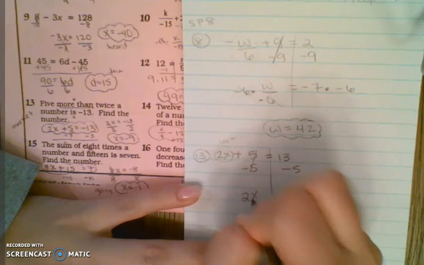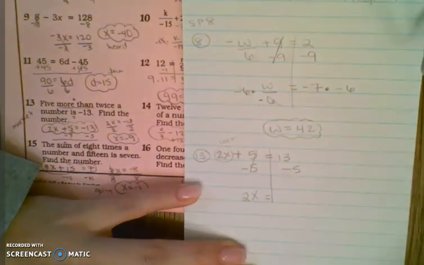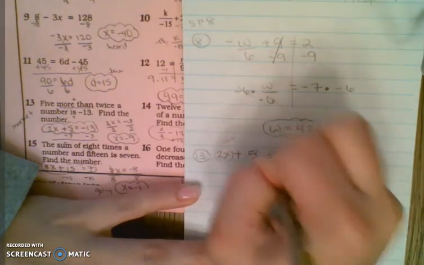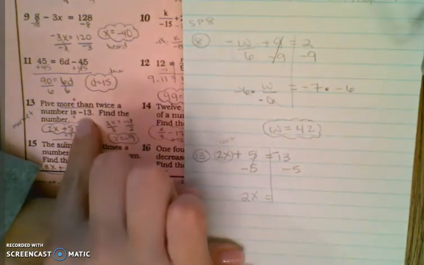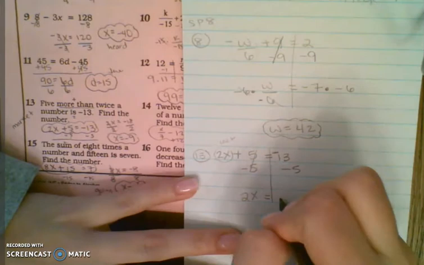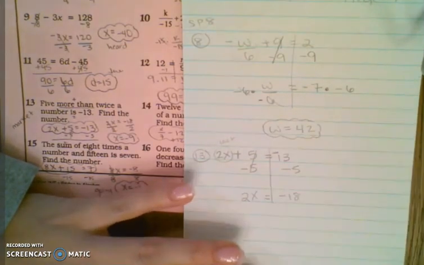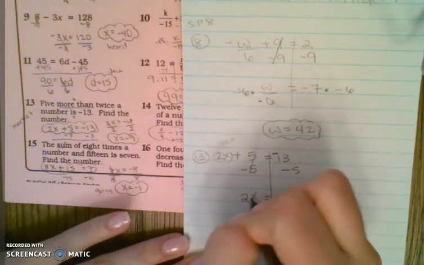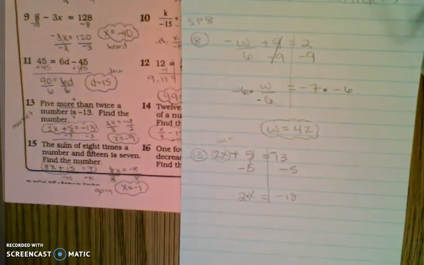So my 2x comes down. So 2x is going to equal, oh, well, I forgot my negative. That's a negative 13. So 13, 14, 15, 16, 17, 18. So it's a negative 18. And then the 2 and the x right next to each other means they're multiplied.